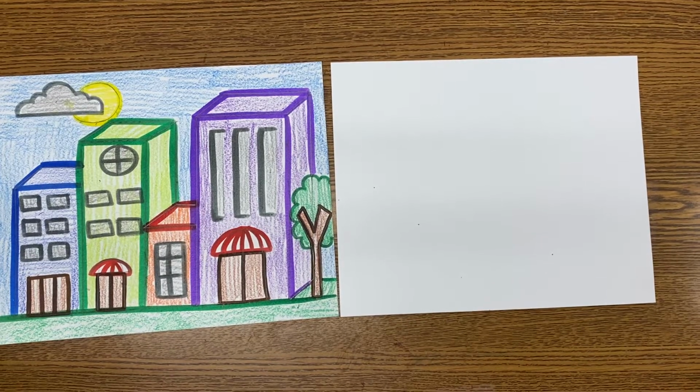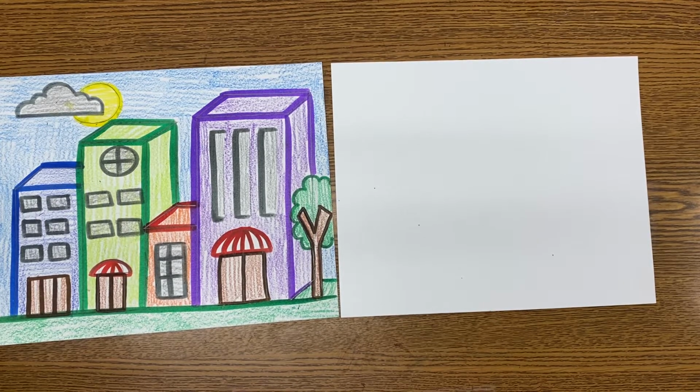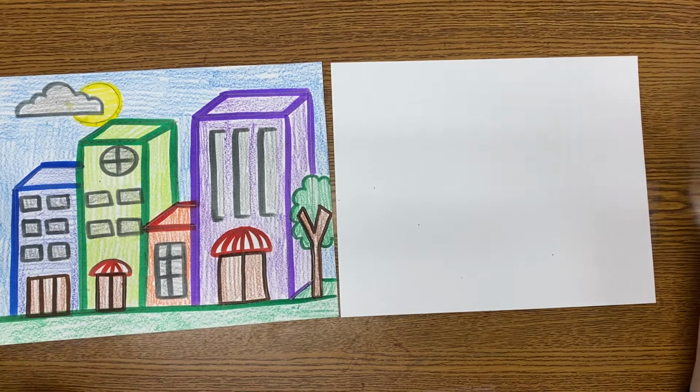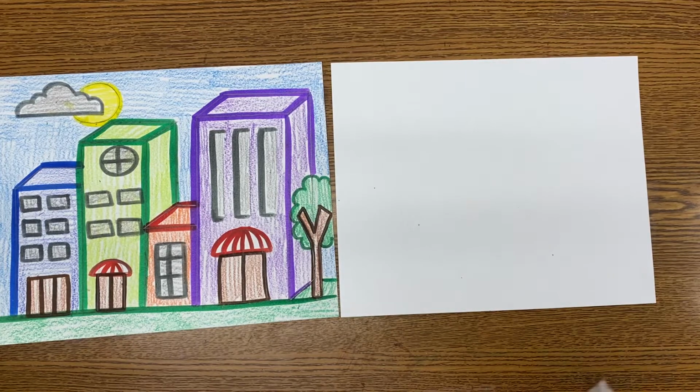Guys, today is another day where we're going to be using markers, rulers, and crayons. So you may want to make sure that you have all of those materials. And a pencil, of course. So today you guys are going to start with a pencil and a ruler. I will be using my marker so that you guys can see what I am doing.